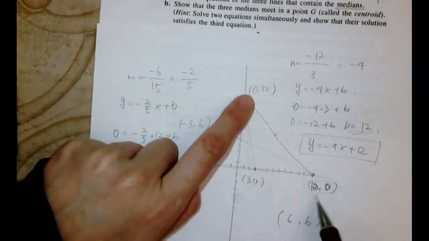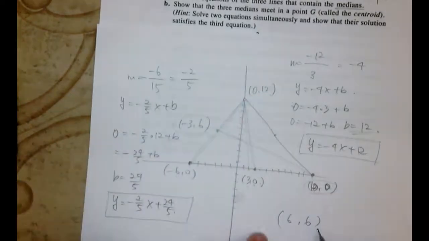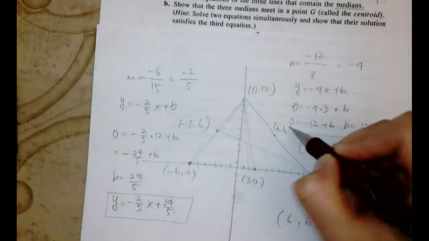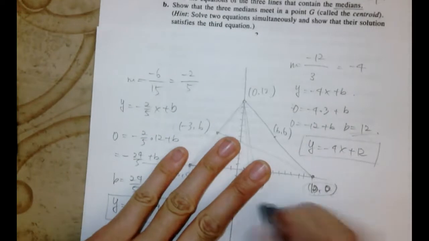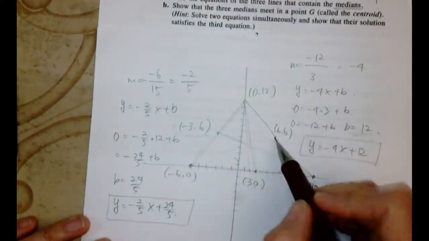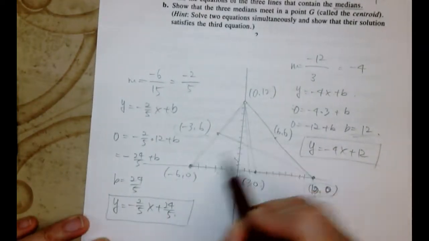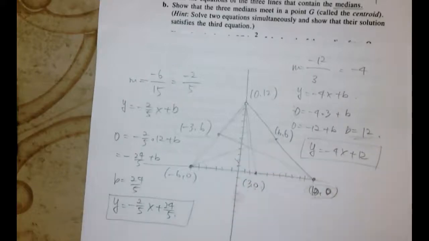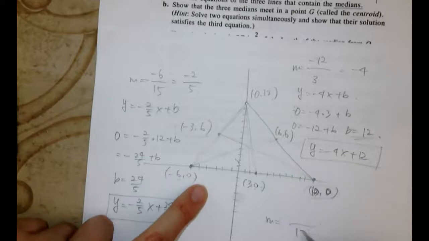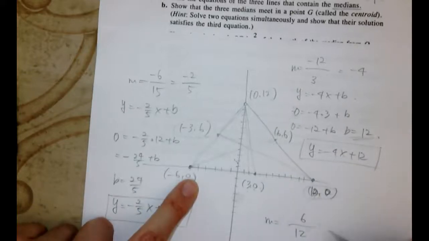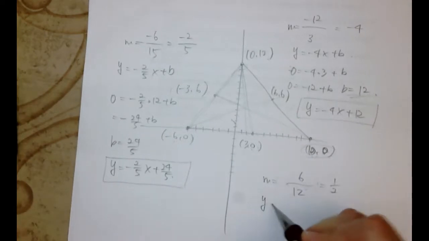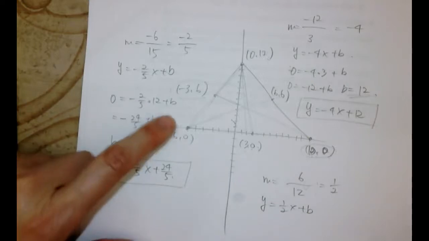Because 12 divided by 2, midpoint is 6 and 6. Okay, just keep it there, point there, and you have to get an equation of this point to this point. So the slope is x went up by 12 and y went up by 6, so that's 1/2. Okay, so y equals 1/2 x plus b, and let's use this point.